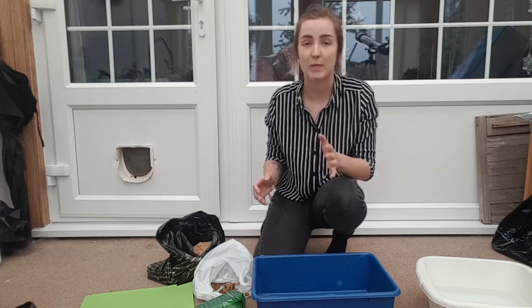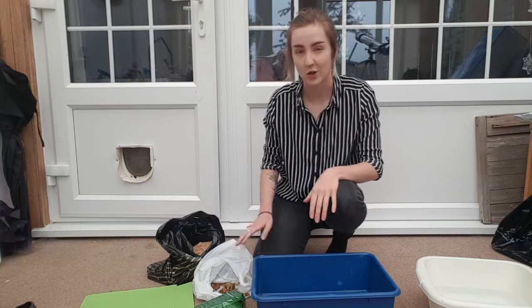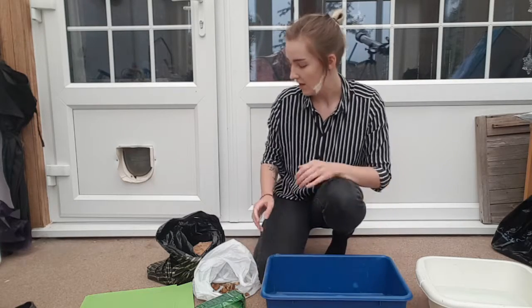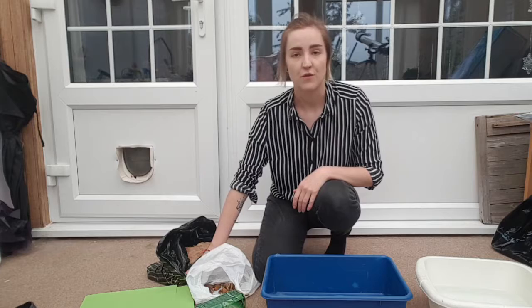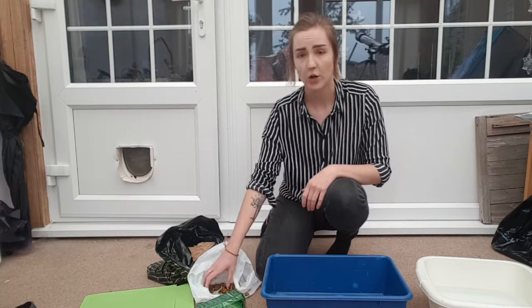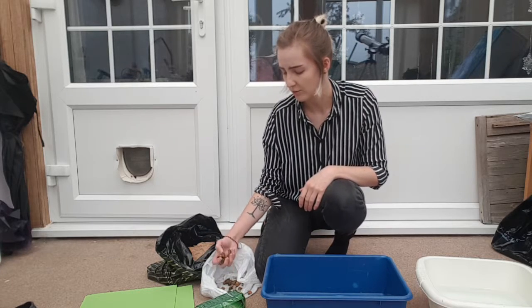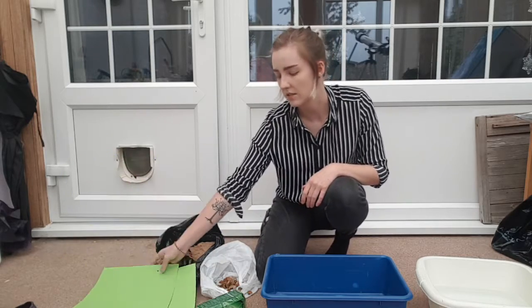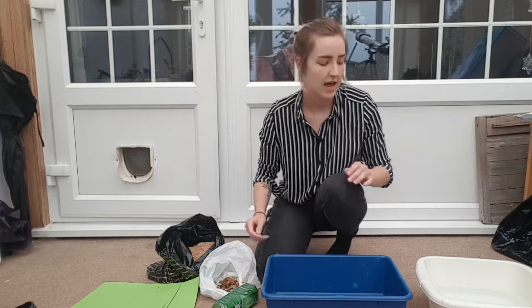Okay, so to build your beach erosion model, you're going to need a few things. First of all, you're going to need a space where if you spill any water, it's not going to be a problem. You're going to need a big deep tray, just like this. You'll need enough sand to fill up half of your tray. You're going to need some pebbles as well. I just have some small ones here. You'll need some cardstock, just like this, an empty bottle, and also some water.